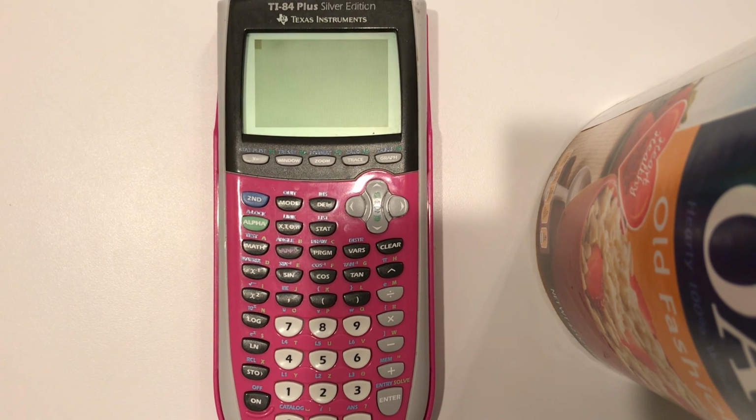Okay, so this is going to be part one of how to use a graphing calculator. If you've never used one before, it saves a lot of time and a lot of brain power, so it can be really helpful during the test since there is a time limit. So right now I'm using a TI-84.